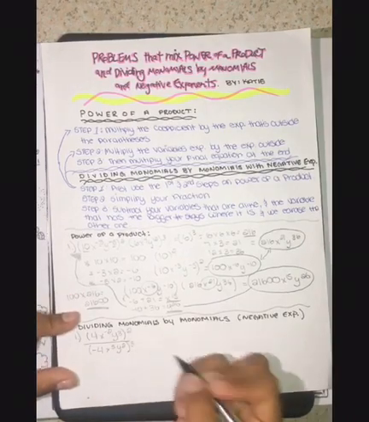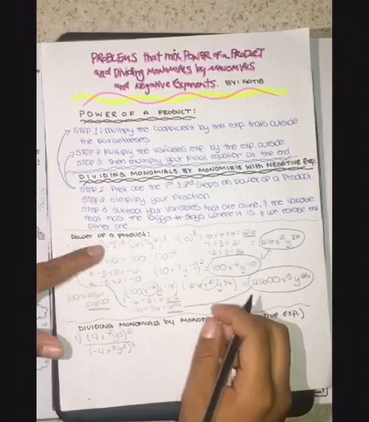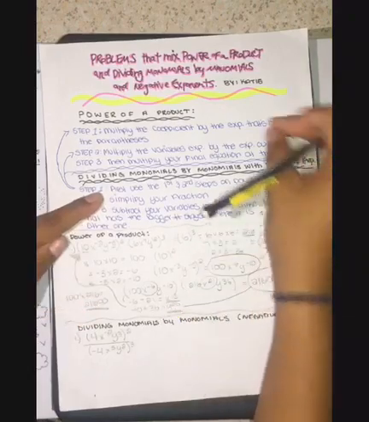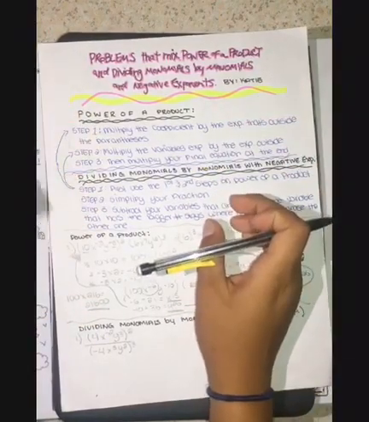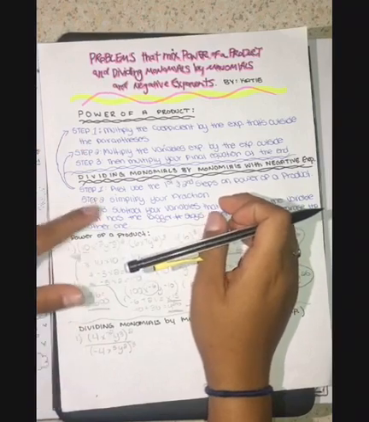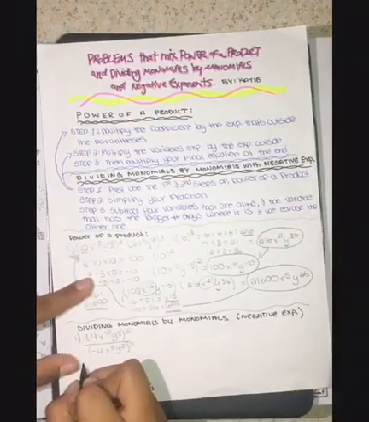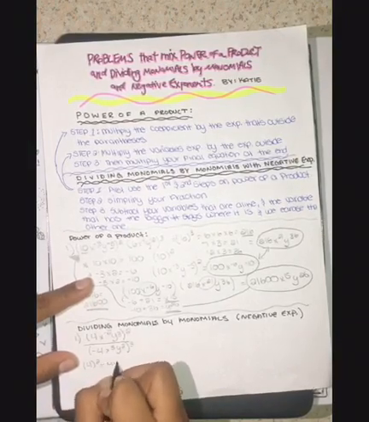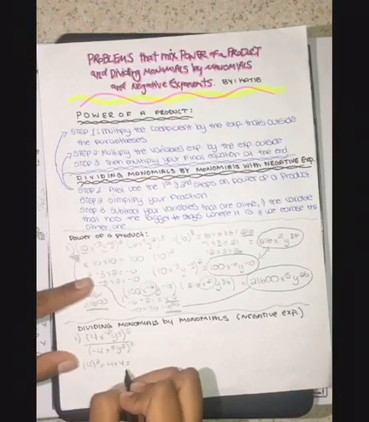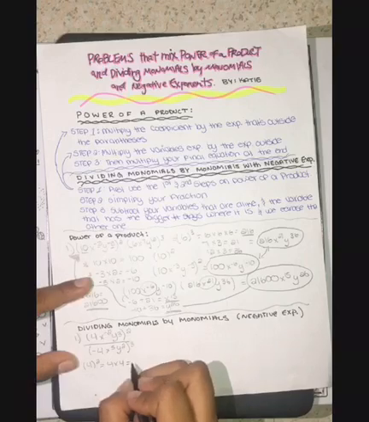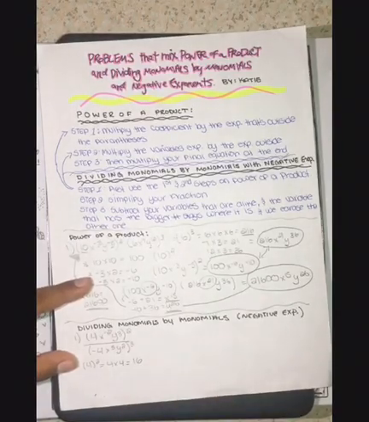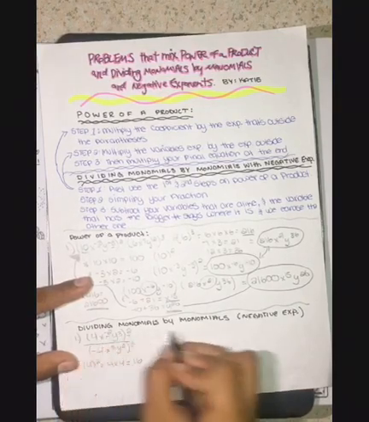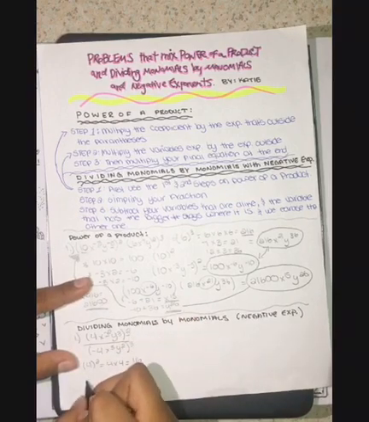Now how we're going to do this is the same thing as power of a product. We're going to follow the steps here. So step 1, we use the first and second steps of power of a product, the same steps we did on power of a product. So we are just going to multiply 4 squared, which is the same thing as 4 times 4, which is 16, right?